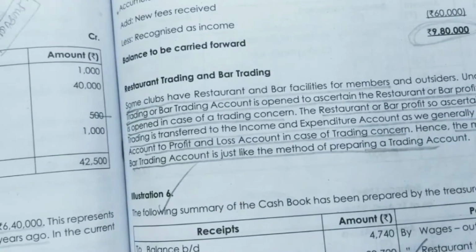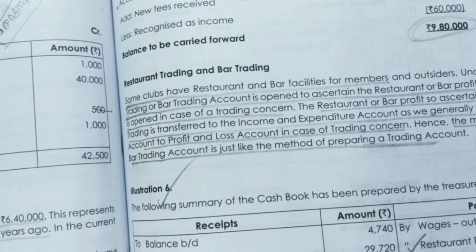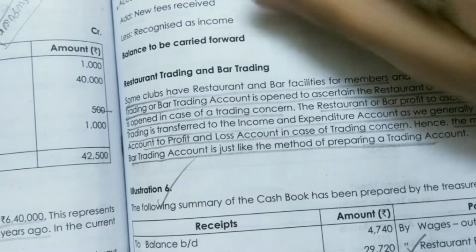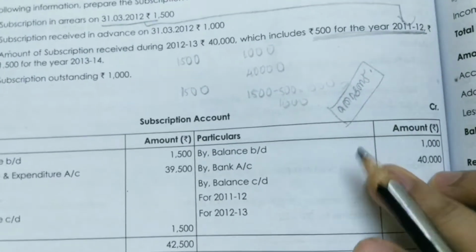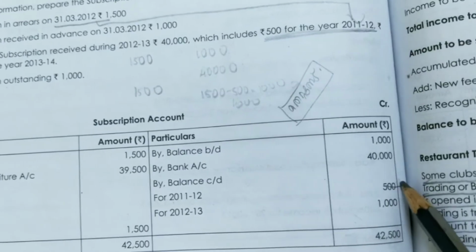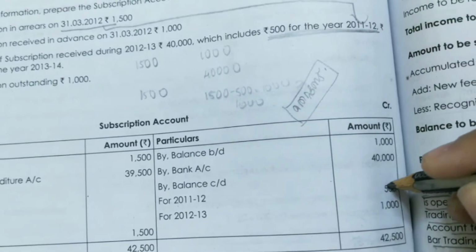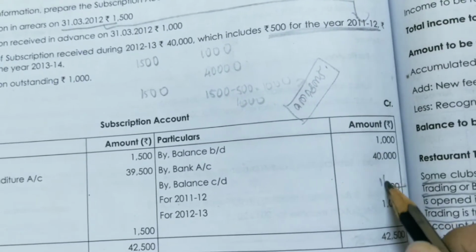Okay, now the next question, that is illustration 4, there is a mistake. It is actually not 500, it should be 1000. There is a mistake in illustration 4. It should not be 500 here, instead it should be 1000.